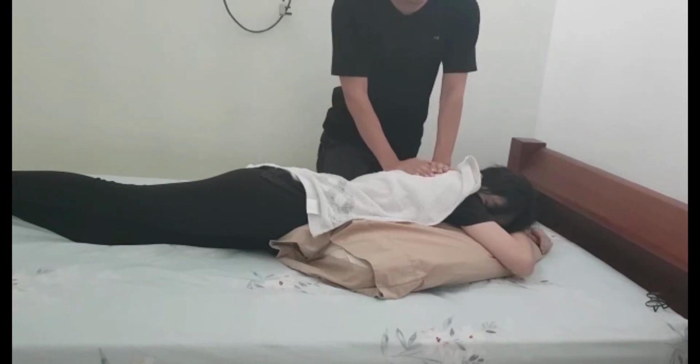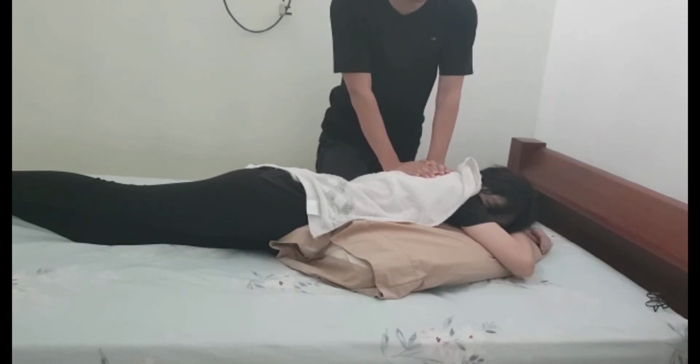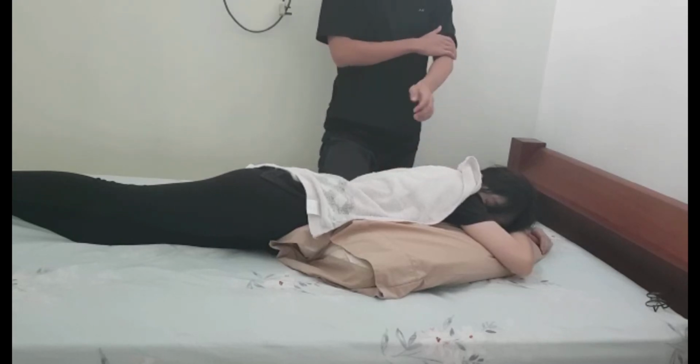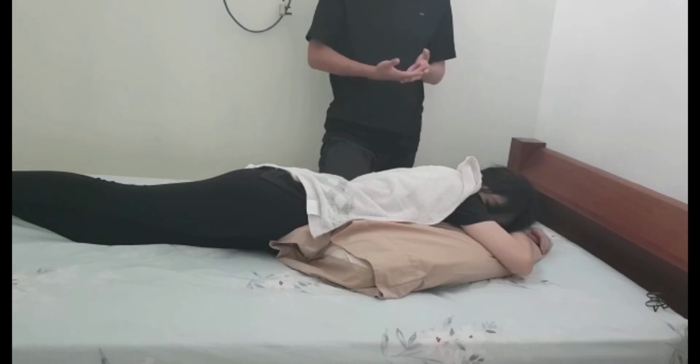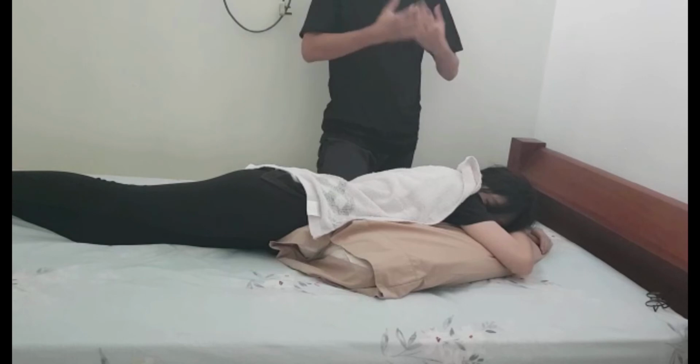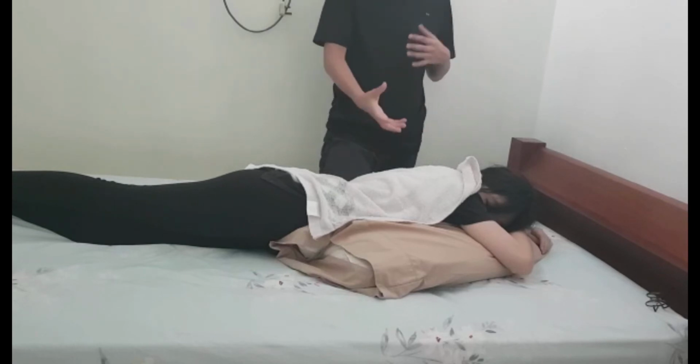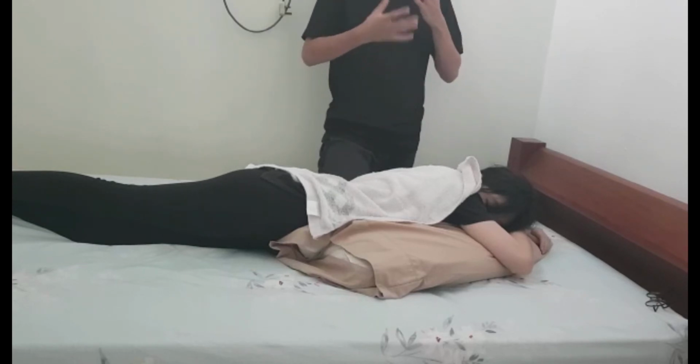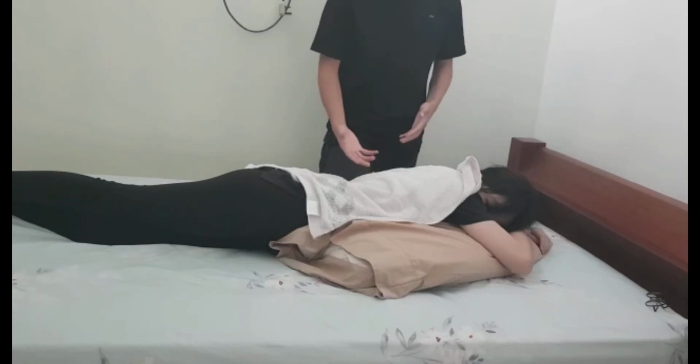For vibration, make sure you're using your straight hand, and then try to use as much energy as you can, and make sure it's actually vibrating the lung and you're not just vibrating the patient's body.